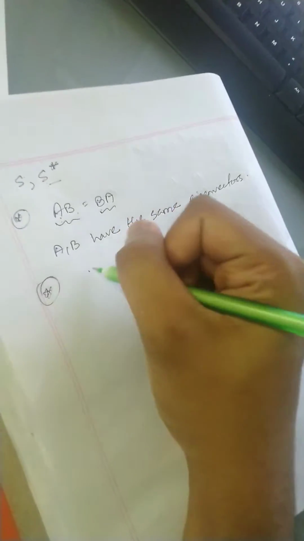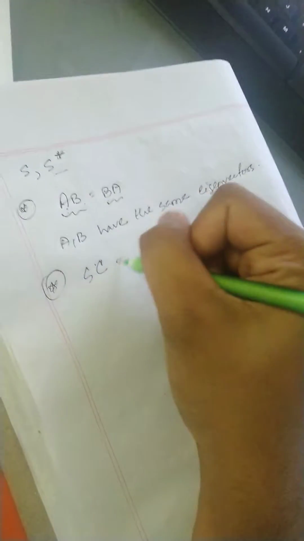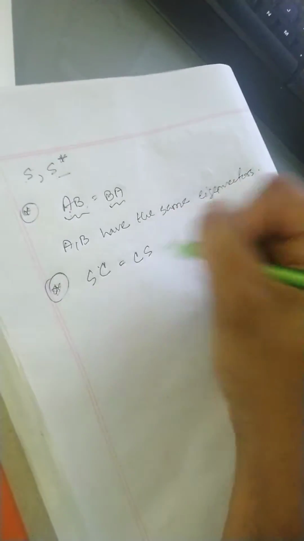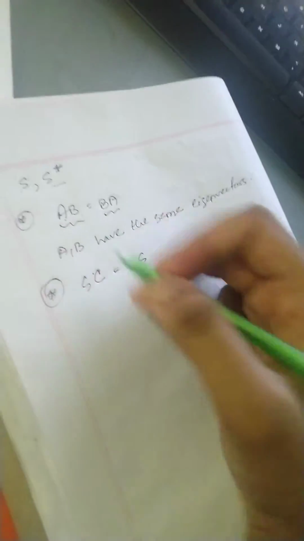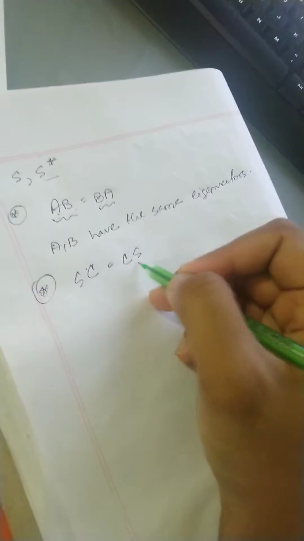And the second property: we have seen what our S and S conjugate matrices are and what a circulant matrix is. If C is a circulant matrix and we have the matrix S, then a property of circulant matrices and the matrix S is that they commute.